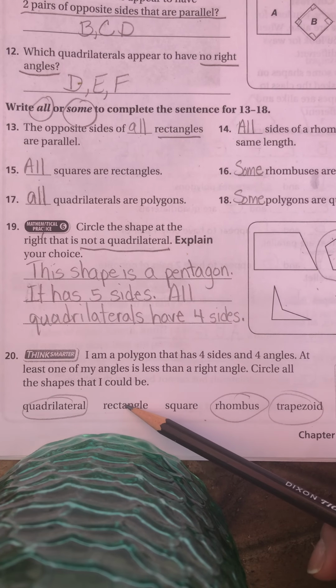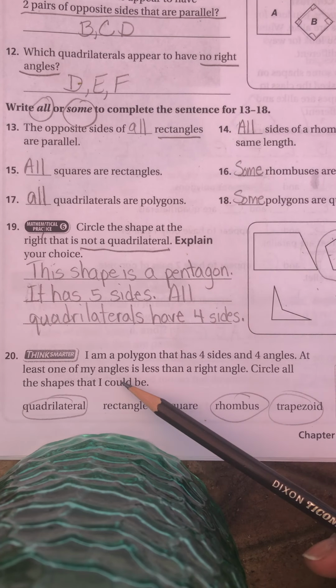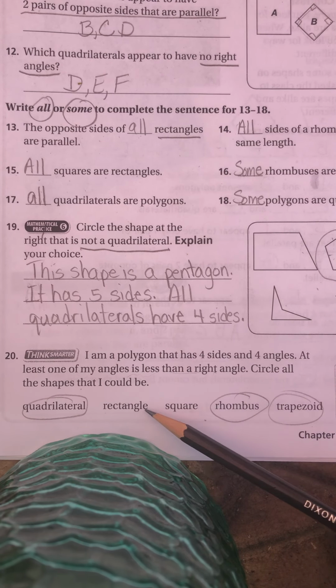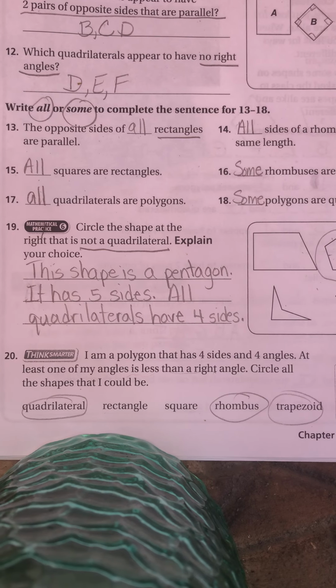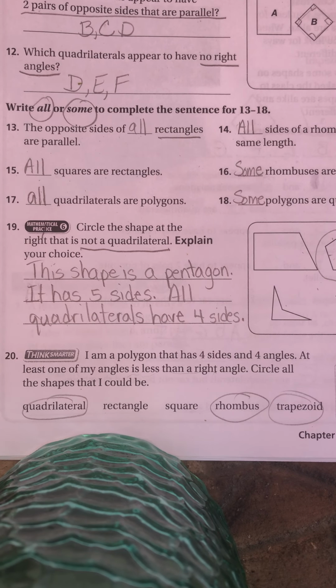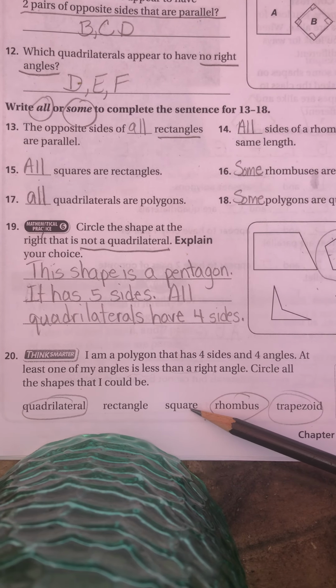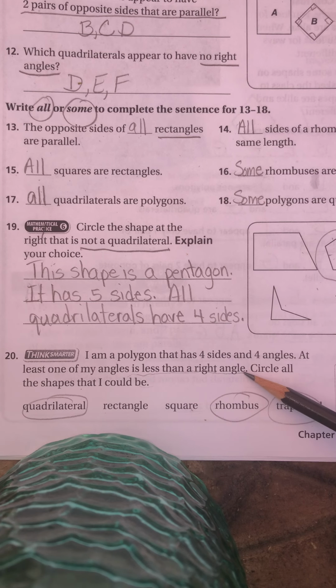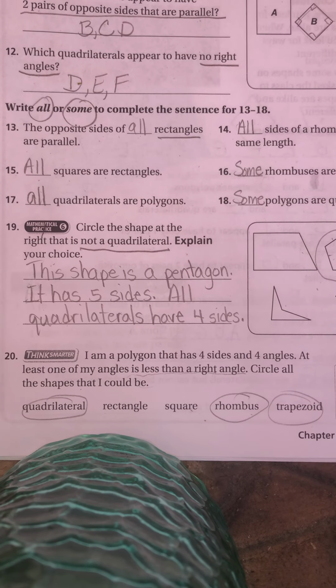You can't circle rectangle because it says one of my angles is less than a right angle. A rectangle has 4 right angles. I have to pick a shape that would have an acute angle. So you can't circle rectangle. You can't circle square because a square has 4 right angles. You're looking for something that is less than a right angle, which means it's acute. Can you circle rhombus? Yes, you can.